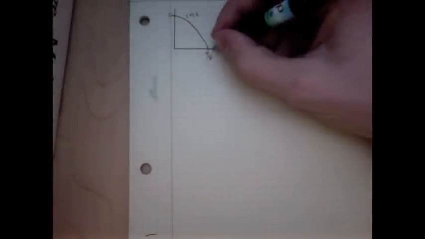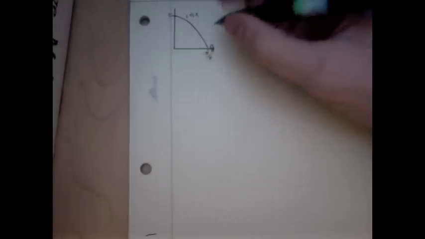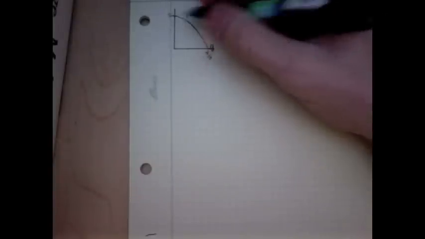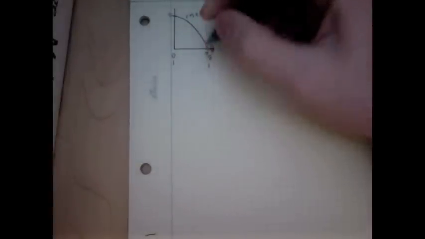Okay, so in this video I'll show you how to find the volume of cosine x, the area under cosine x, rotated around the x-axis from x equals 0 to x equals pi over 2. So to do this, first this kind of illustrates where we'll be evaluating it. We're evaluating it from 0 to pi over 2.